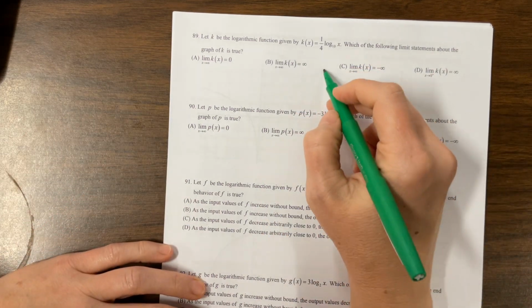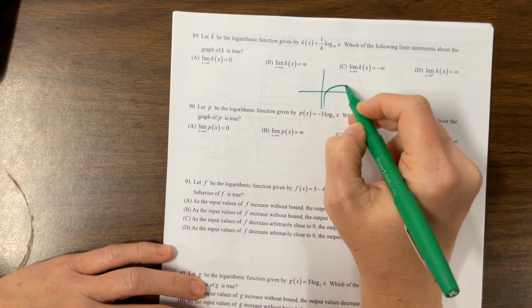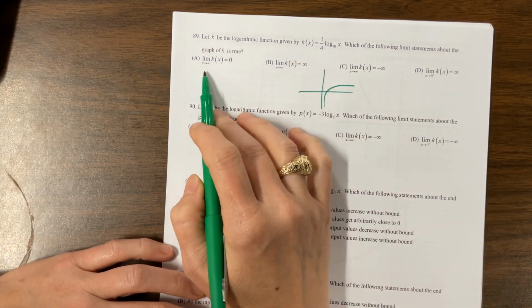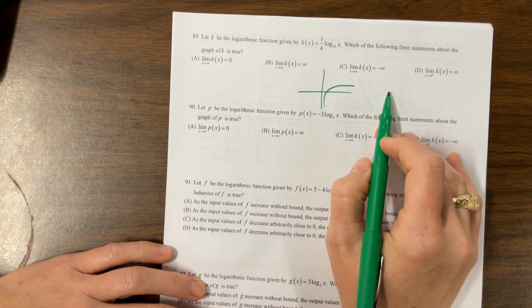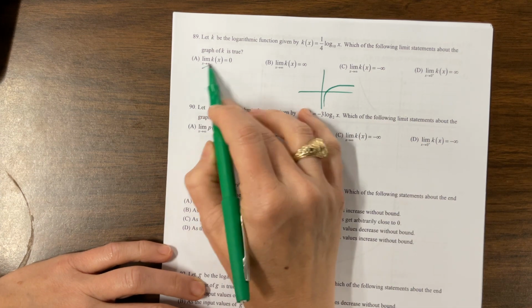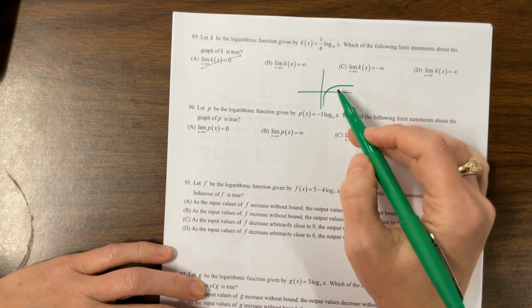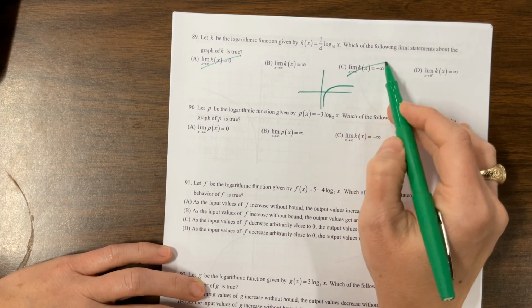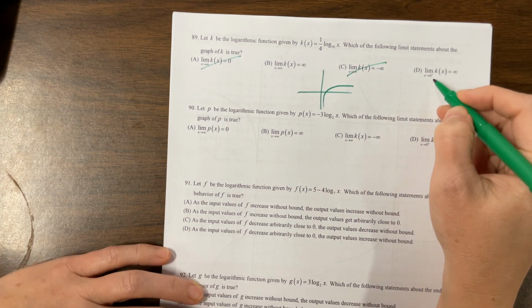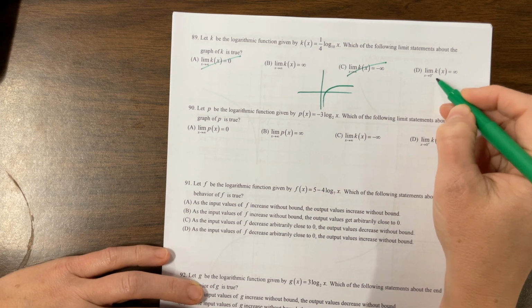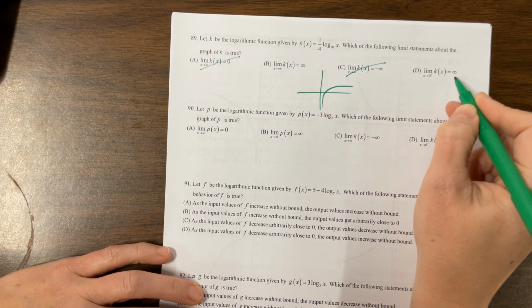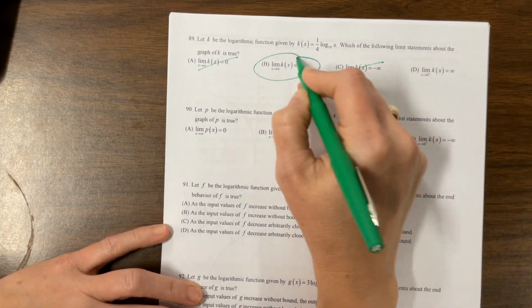Okay, what does this graph do? It grows, but it grows a little slower than it would have otherwise. So as I go to positive infinity, it approaches, no, it doesn't approach 0. It approaches infinity. It goes there slowly, but it goes there. Not negative infinity. This is saying as I go to 0 from the right, I'm actually going to negative infinity. So this is the best answer.